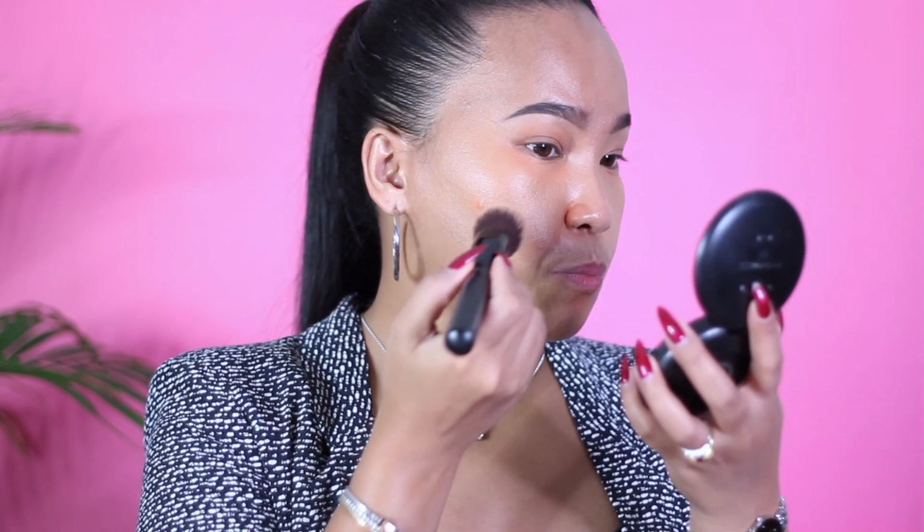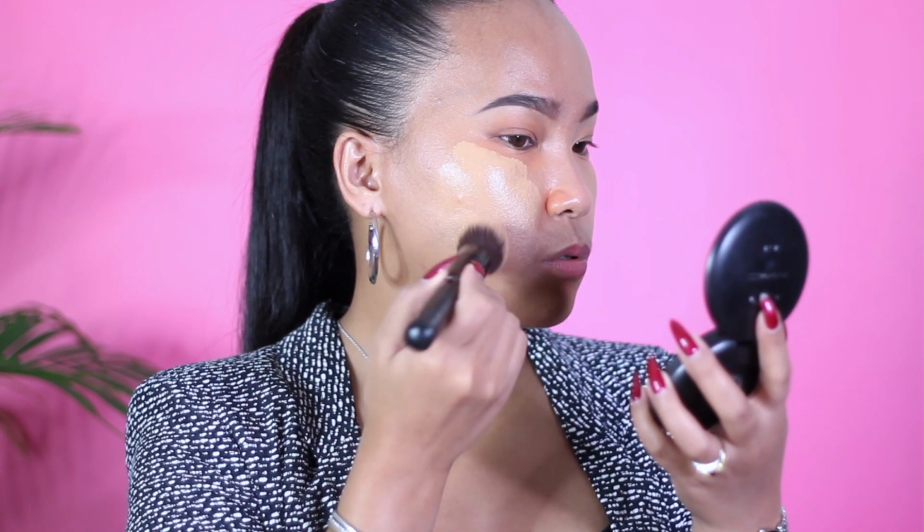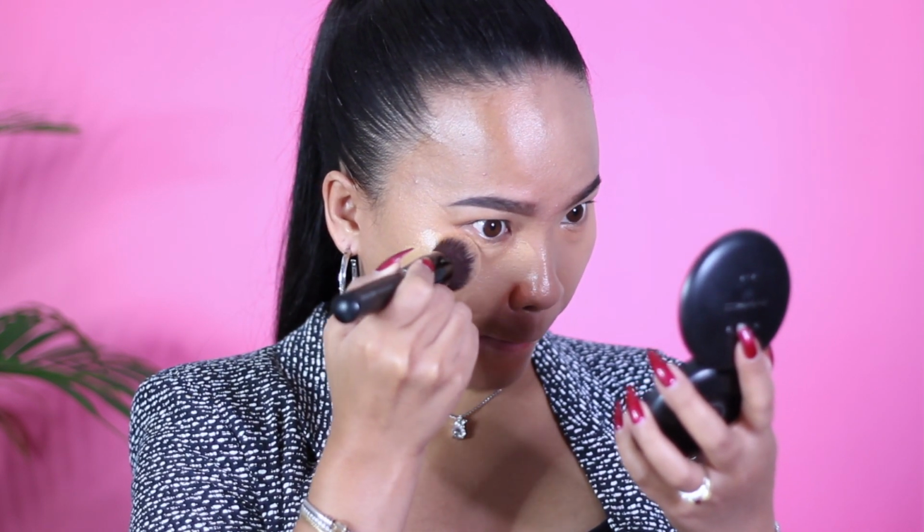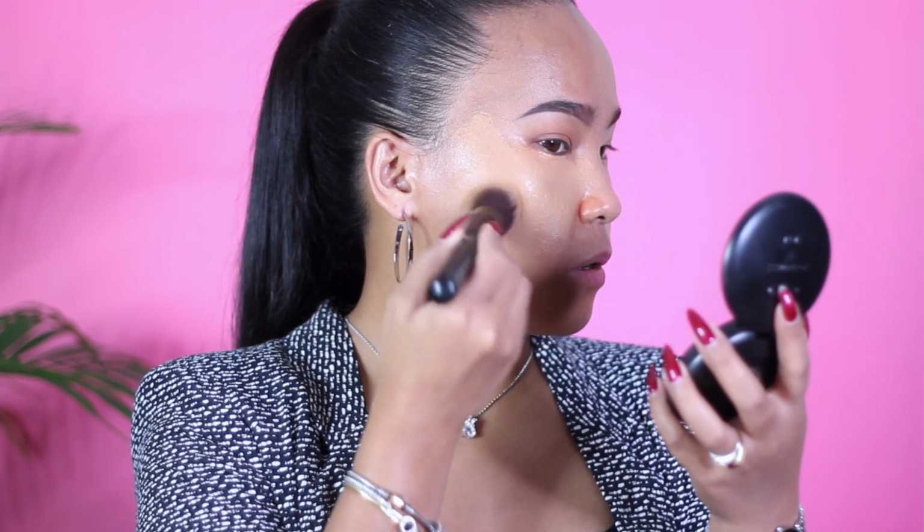So I'm going to put some more product. So this is 4 now. So I'm going to push again. There. Push, push, push. There you go. I'm going to use my sponge to blend it a little bit.